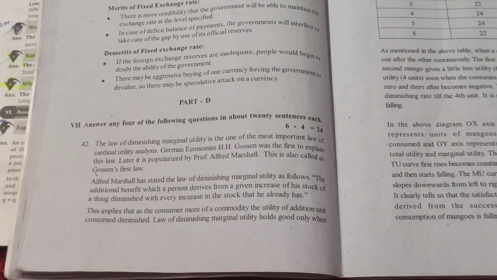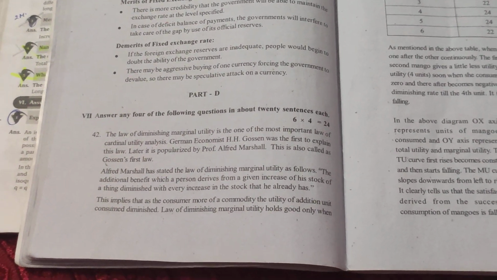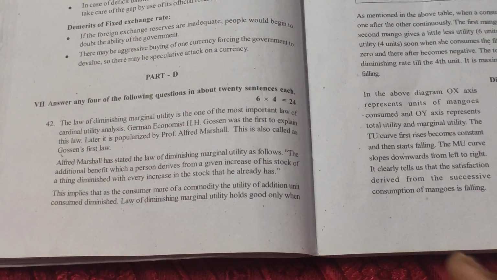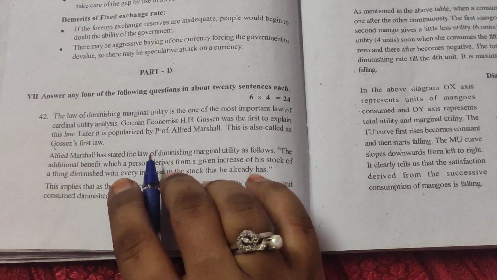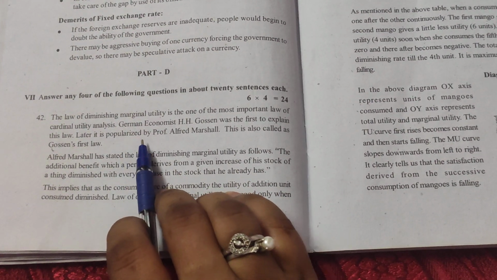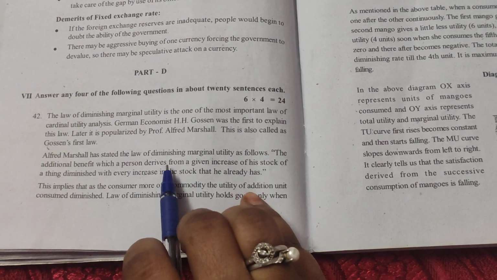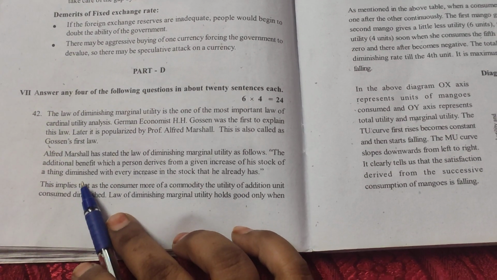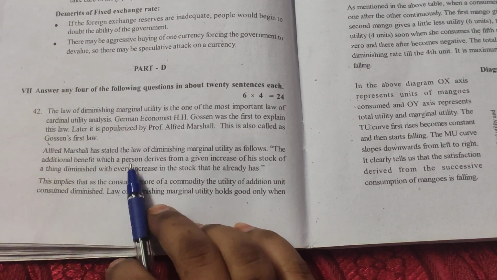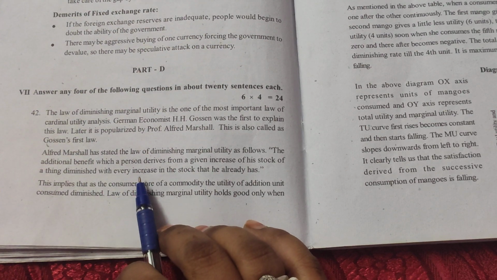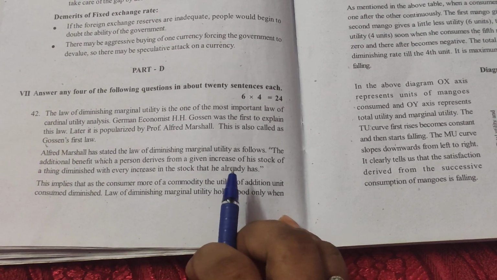Later it was popularized by Alfred Marshall. Alfred Marshall stated the law of diminishing marginal utility as the additional benefit which a person derives from a given increase of his stock of a thing diminishes with every increase in the stock that he already has.